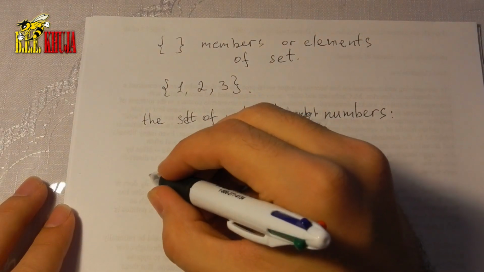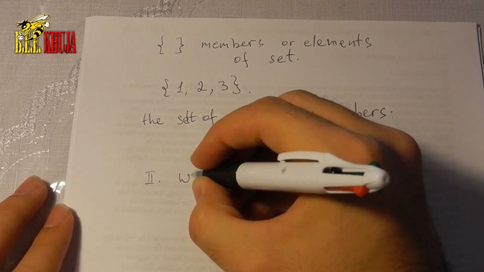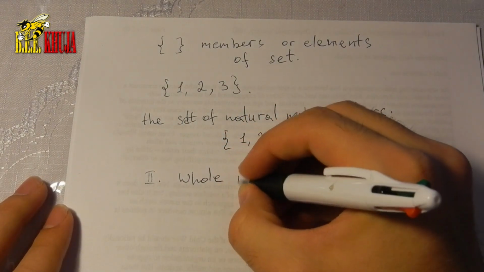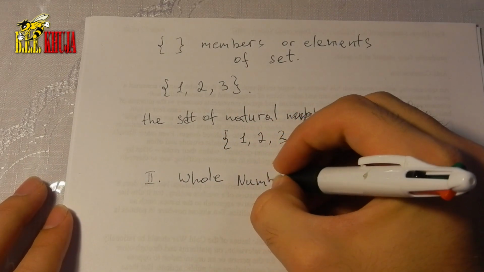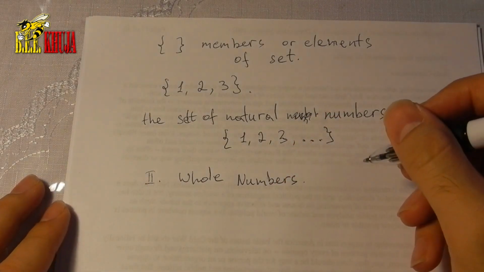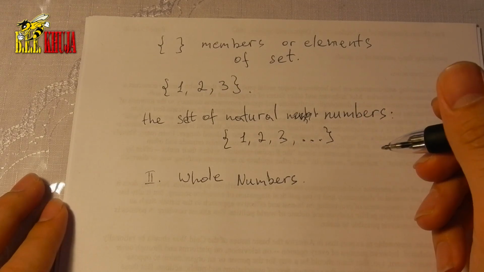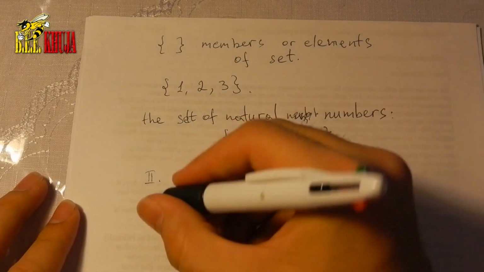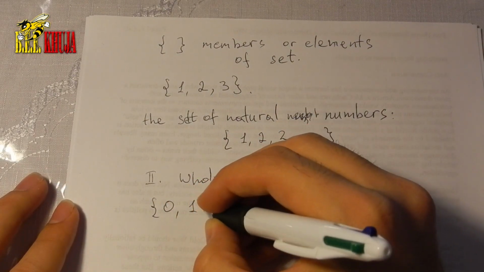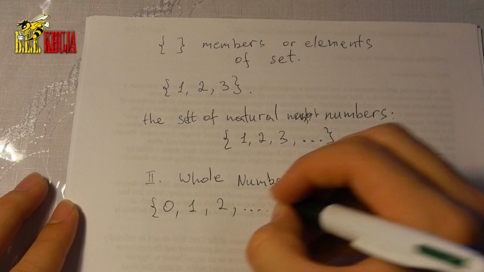Now I'm going to introduce you to whole numbers. The whole numbers are actually natural numbers, but they also include 0. So whole numbers start with 0 and continue without ending.